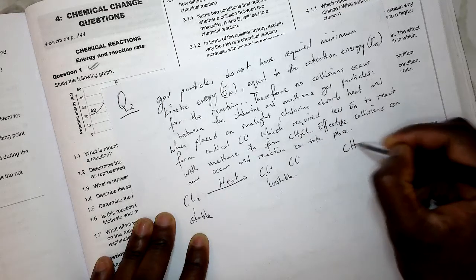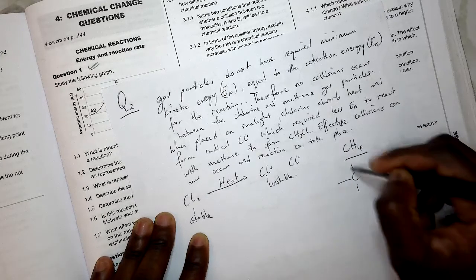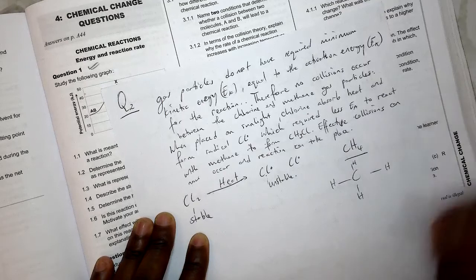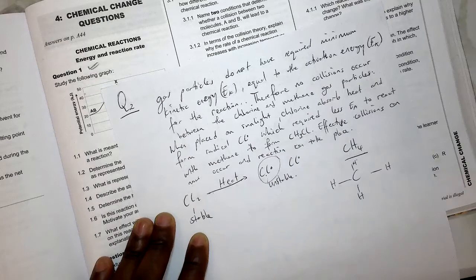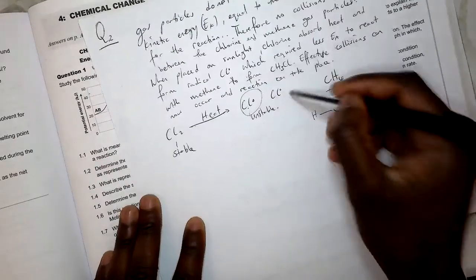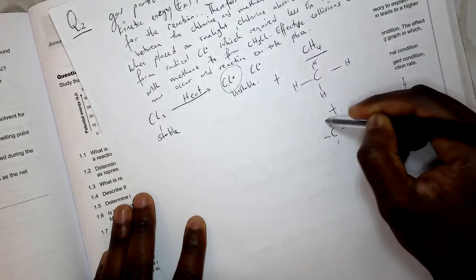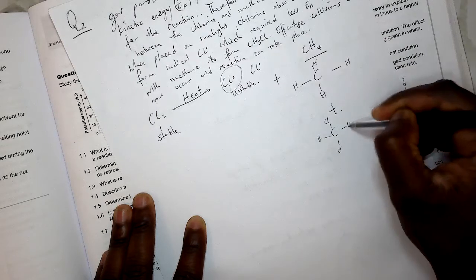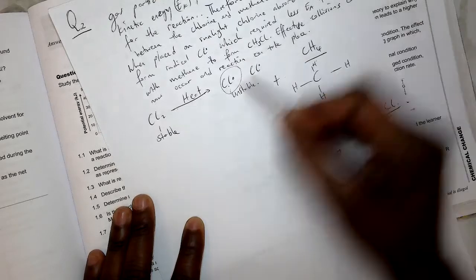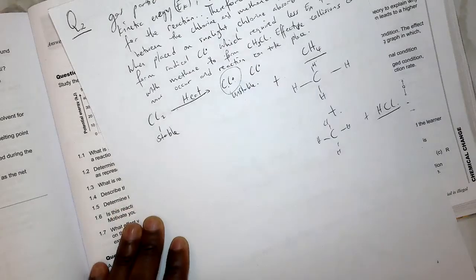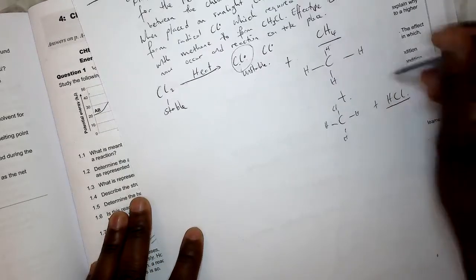And methane, you must know, is CH4, like that. That's what you call methane. And one of the hydrogens here is replaced by the radical. So if we add these two, we'll now form CH3Cl plus HCl, which is hydrochloric acid. So one of the H will react again with the chlorine here. So that's what we need to understand here. Okay. So that's what you call number 2.